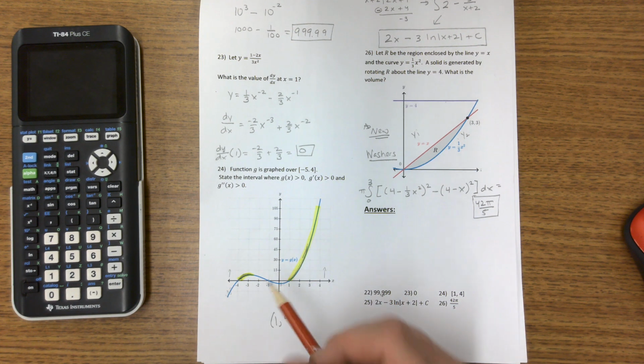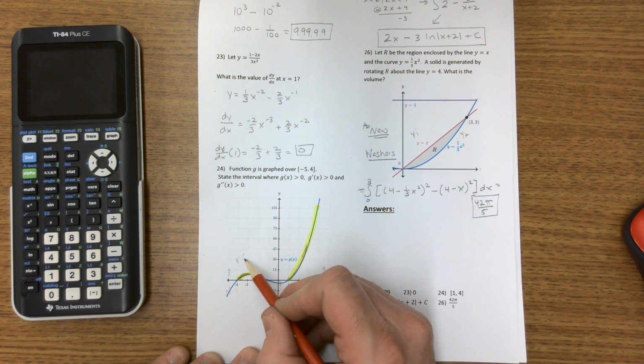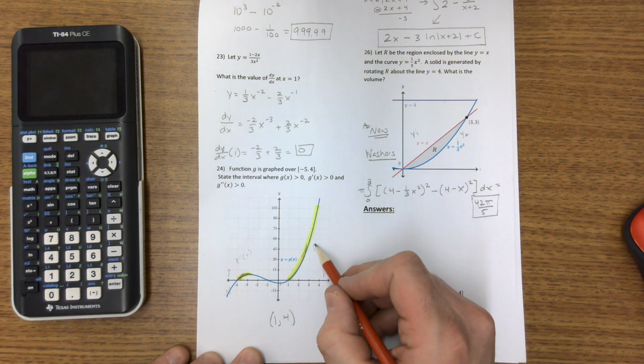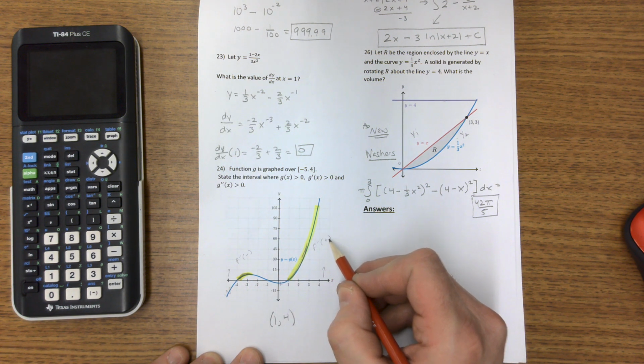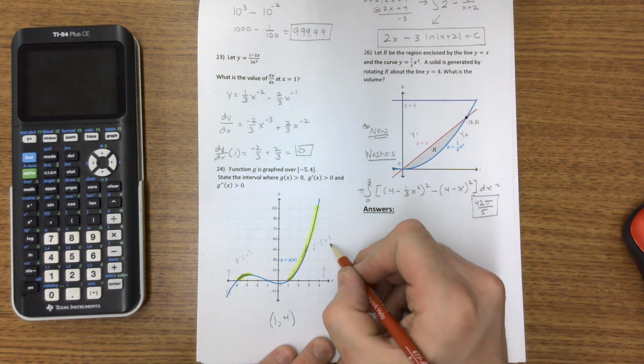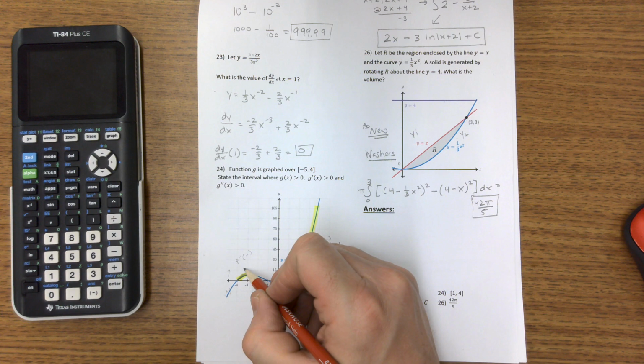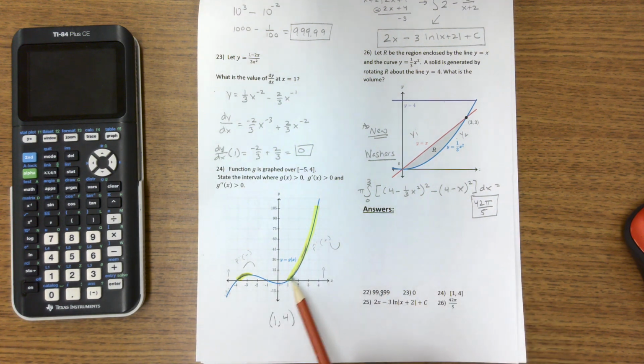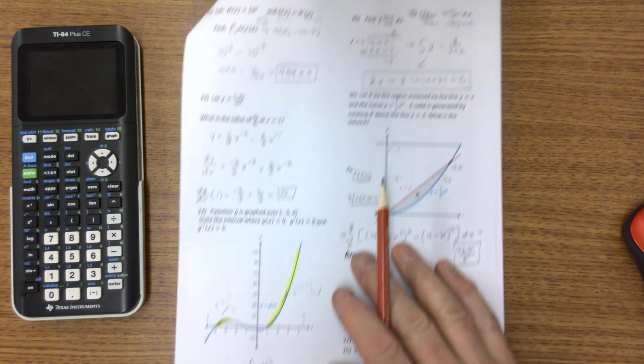This is concave down. The second derivative here is negative. The second derivative here is positive. Positive is cup going up like this. Negative is cup going down like that. So I only want that section from 1 to 4.